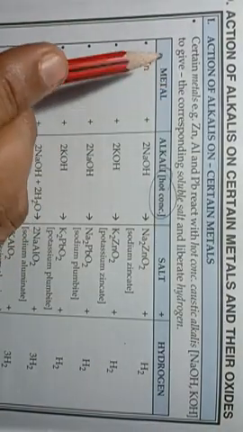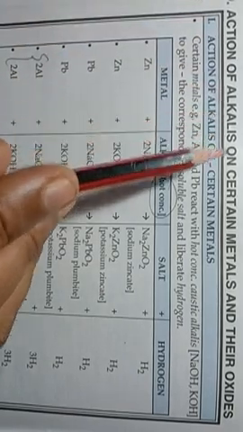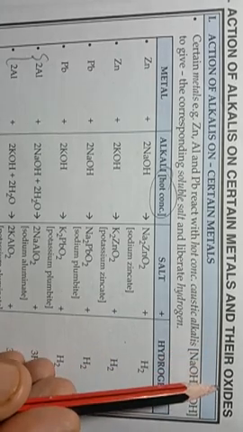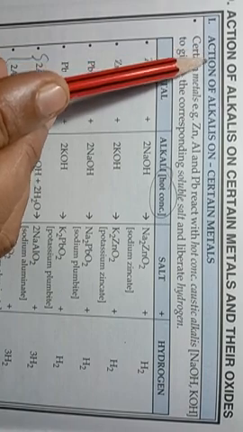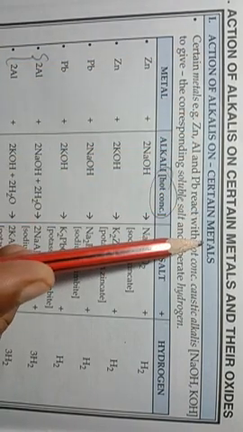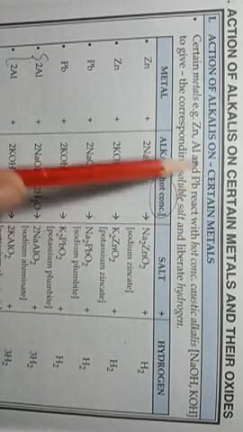Children, today we will discuss heading D, action of alkalis on certain metals and their oxides. So the first side heading is action of alkalis on certain metals. So first we are going to discuss the reaction of metals with alkalis.